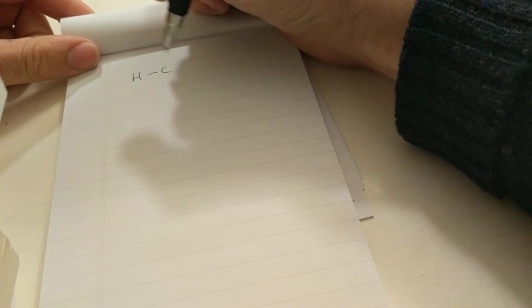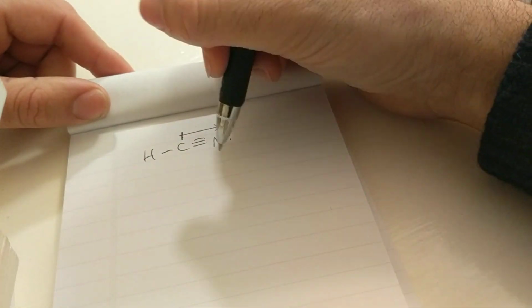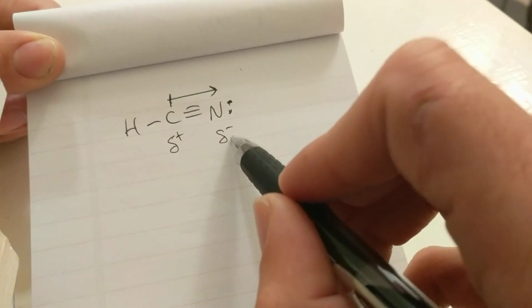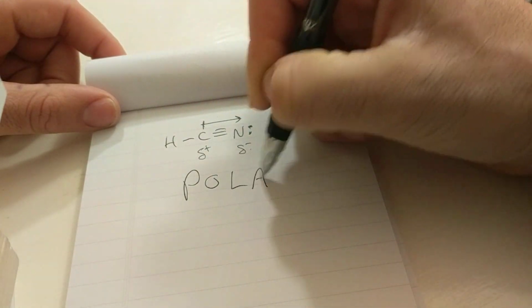We got another one. For example, you have HCN, hydrogen cyanide. This bond is non-polar. We don't worry about it. This bond is polar. So we draw the dipole like this. Slightly negative, slightly positive, right? So, is the electron density even? Do we have electrons everywhere evenly? No. This side's slightly negative, right? So that means it is polar.